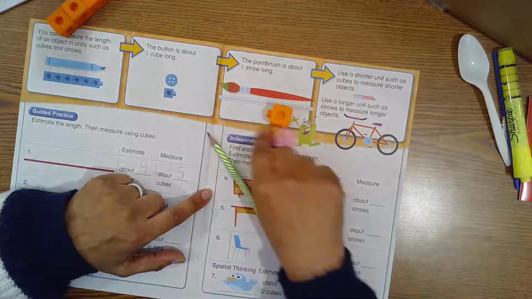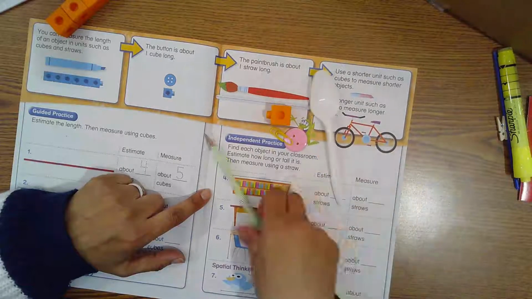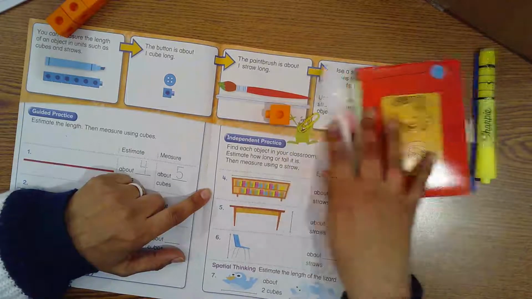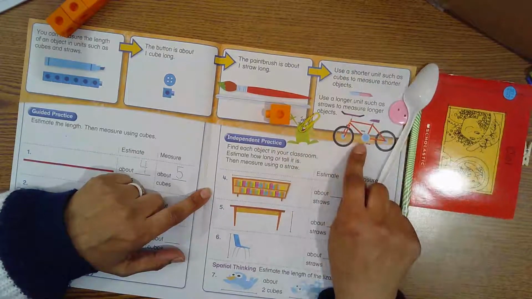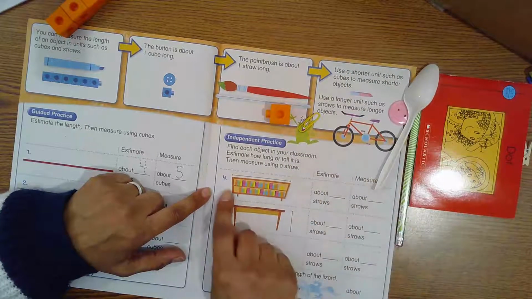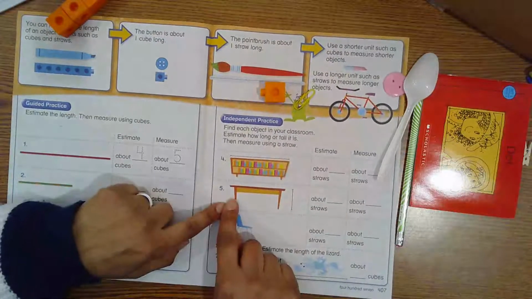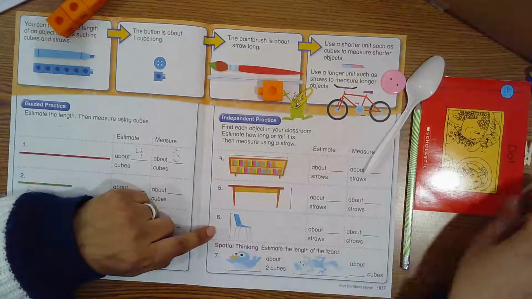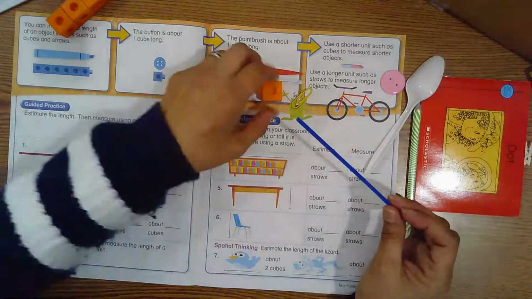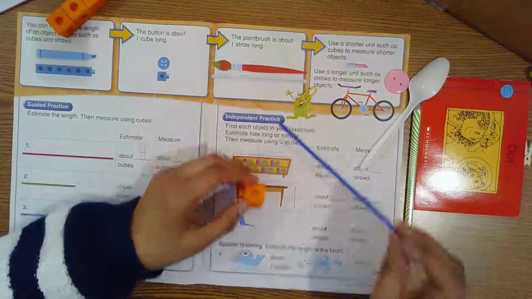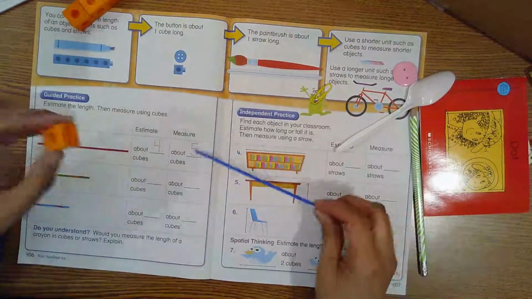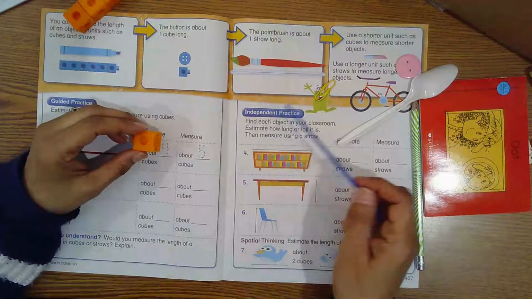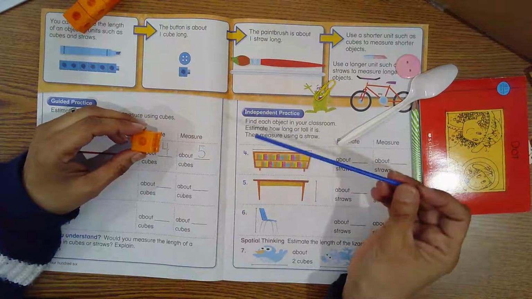But if I have my spoon or a pencil or book, or as we have an example here, a bike, bookshelf, table or desk, chair, you will be using the straw, not the small cube. So this is what we need to know: if you have small items, you may use a cube, but if you have bigger items, we'll be using the straw to measure it.